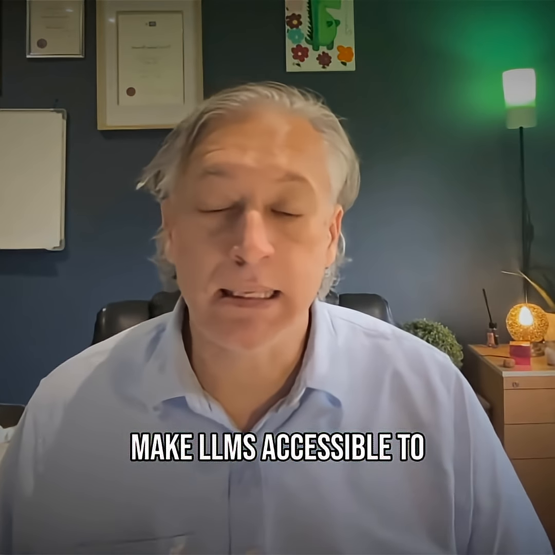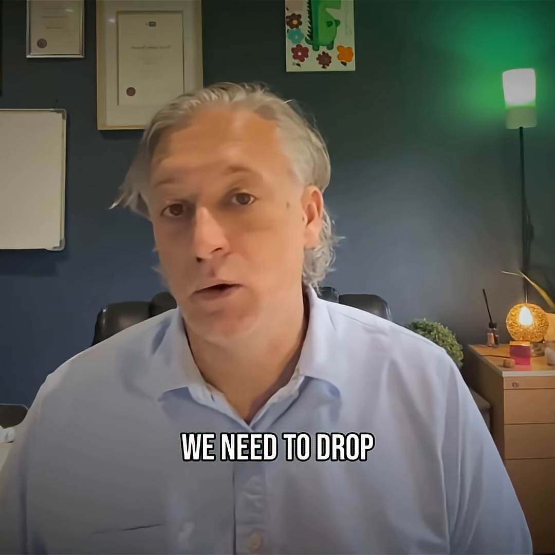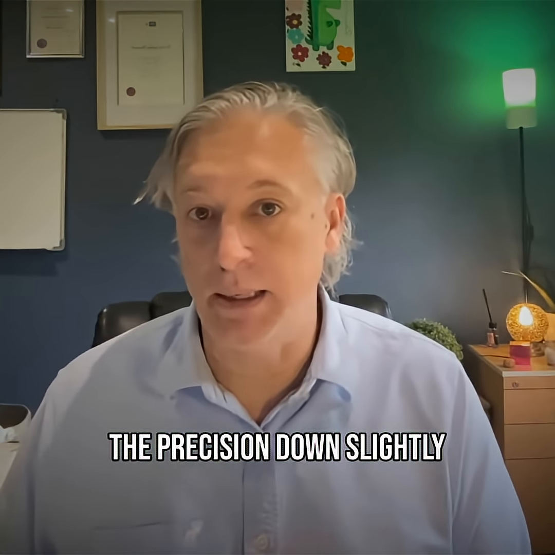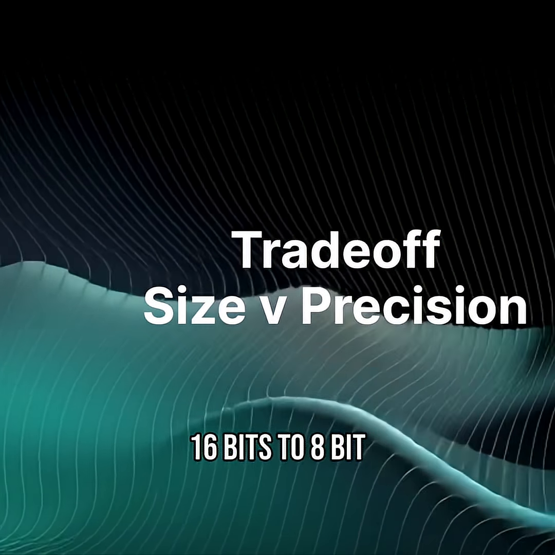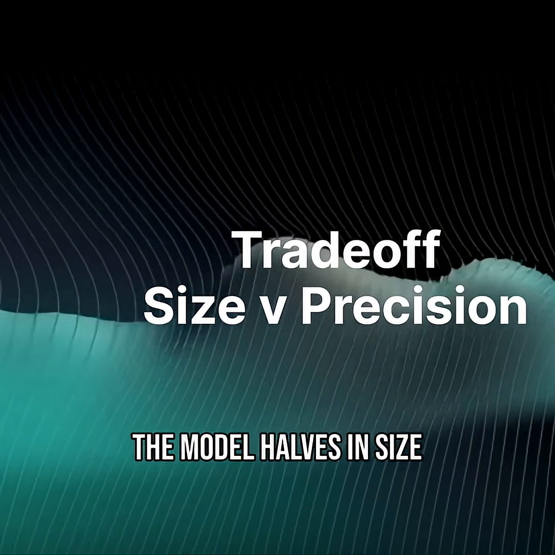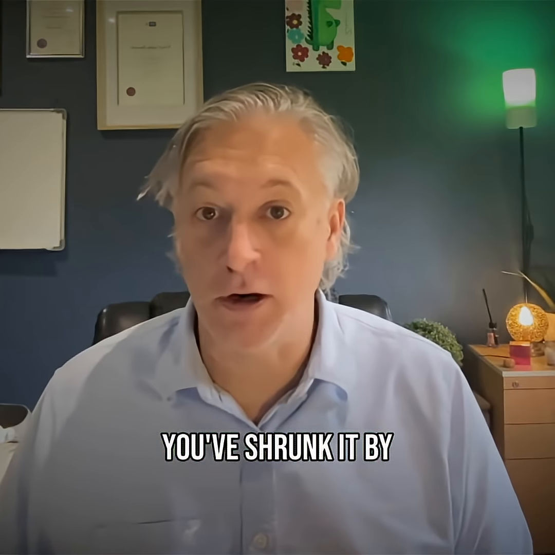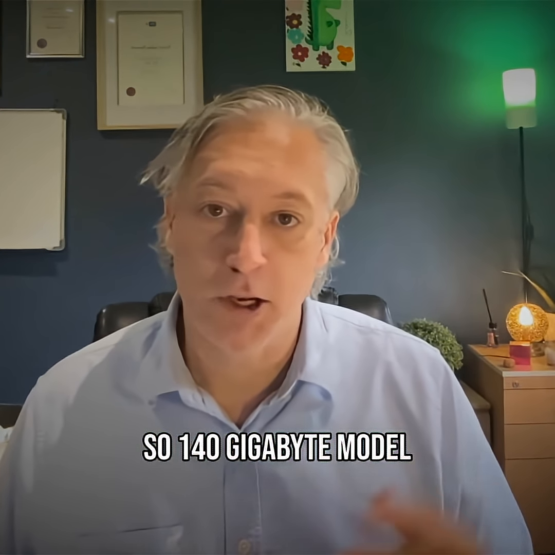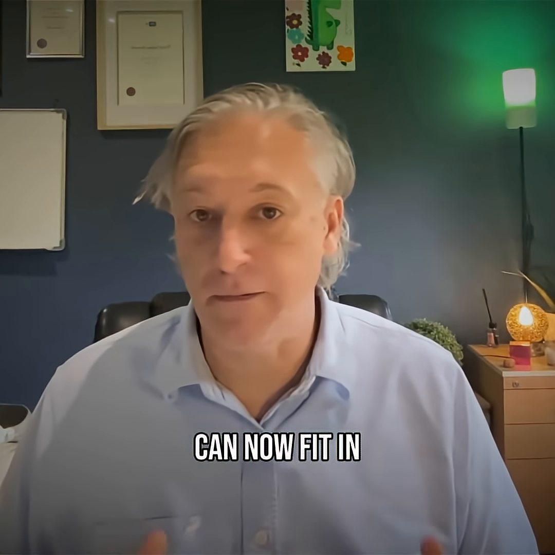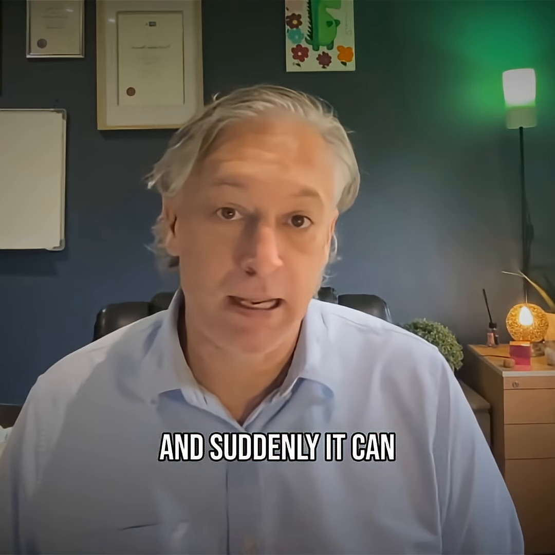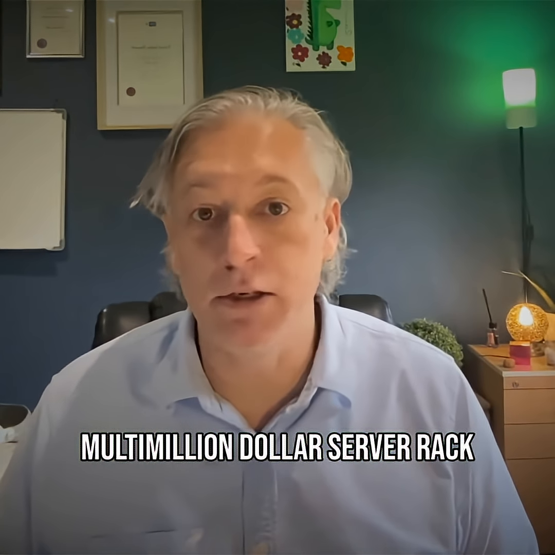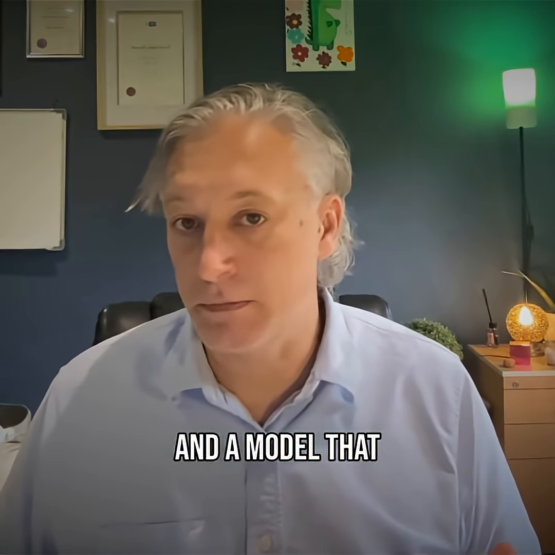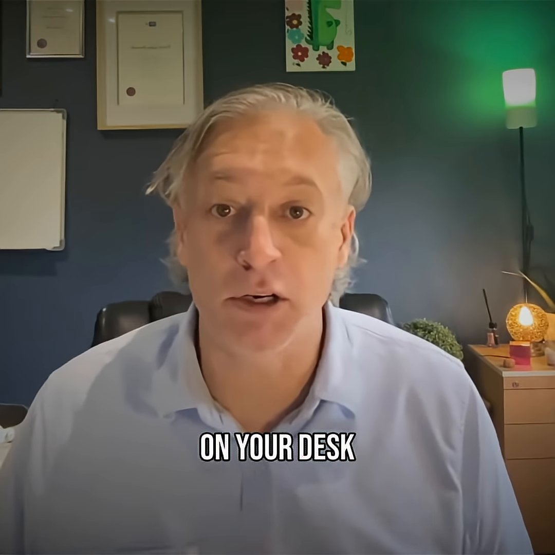So in order to make LLMs accessible to more people, we need to drop the precision down slightly. And one of the ways you can do that is through quantization. If you go from 16 bits to 8-bit, the model halves in size. If you go down to 4 bits, you've shrunk it by a factor of 4. So a 140 gigabyte model can now fit in 35 gigabytes, and suddenly it can run on a high-end Mac. That's the technical unlock, and it's the difference between needing a multi-million-dollar server rack and a model that is small enough to run on your desk.